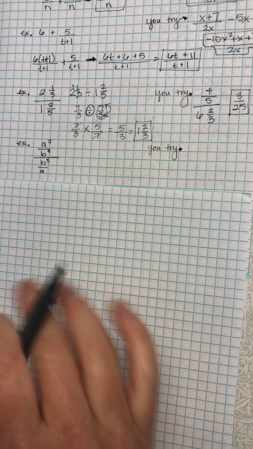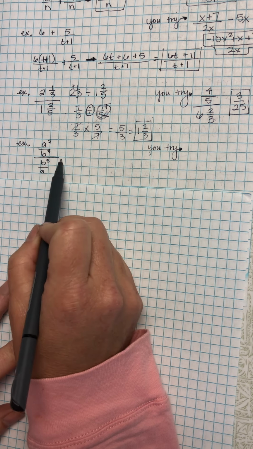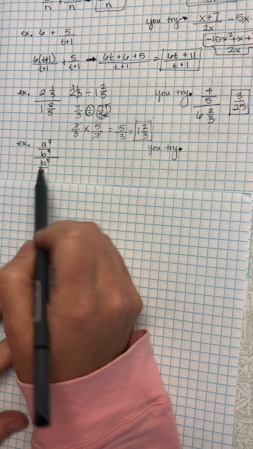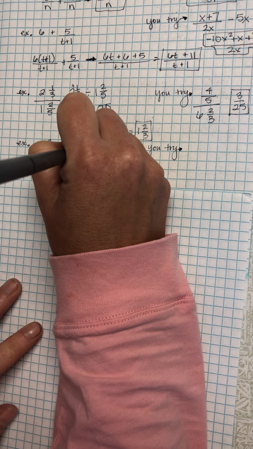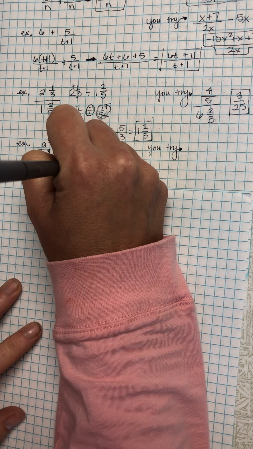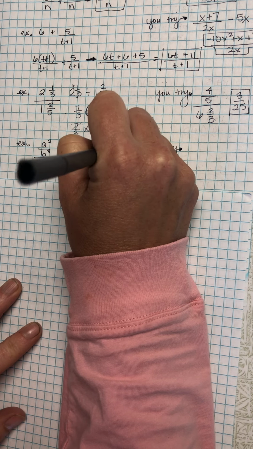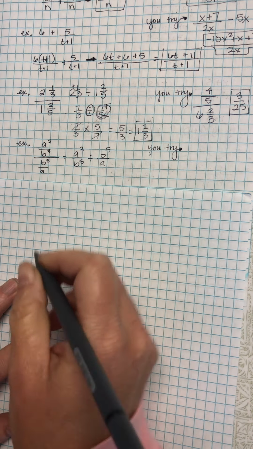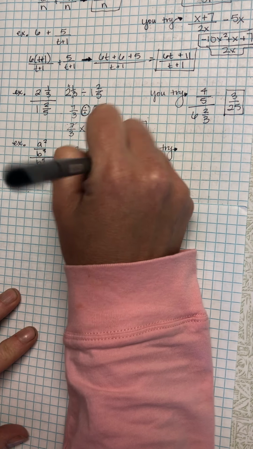Here's our next one. a squared over b cubed divided by b to the 5th over a. We actually did problems like this earlier in the year. a squared over b cubed divided by b to the 5th over a means I need to flip my second fraction.